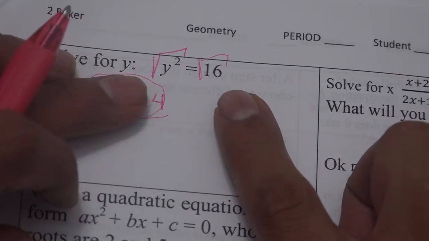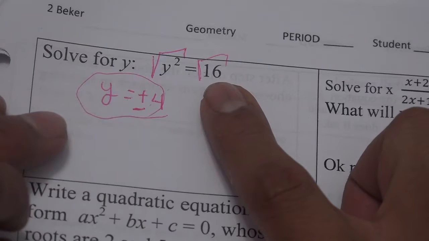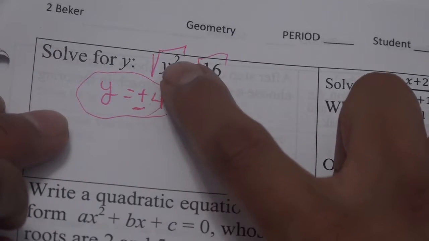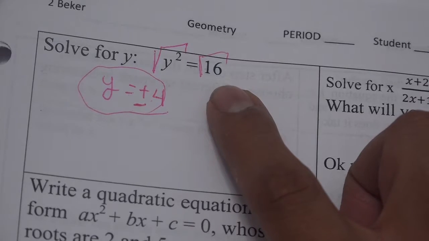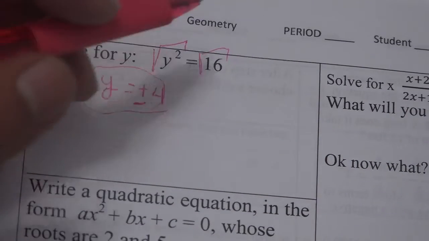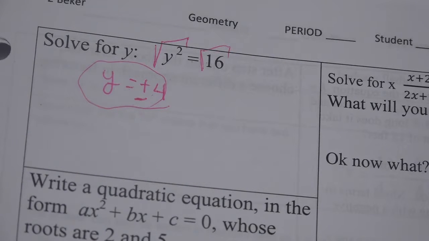But you have to be careful. The only way to do this is when you have something squared equaling a number that has a square root. Like, I could have x squared equals 64. I know that the square root of 64 is 8. I could have y squared equaling 4. And I know that the square root of 4 is positive or minus 2. So that's how it works.